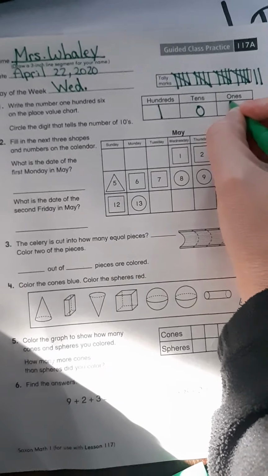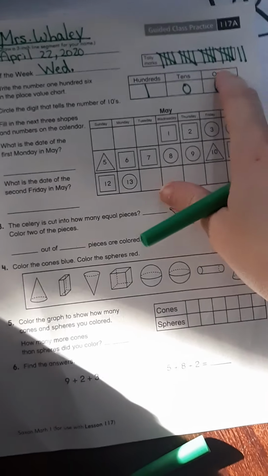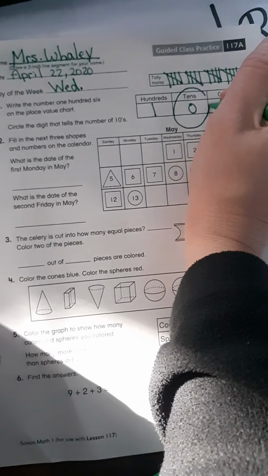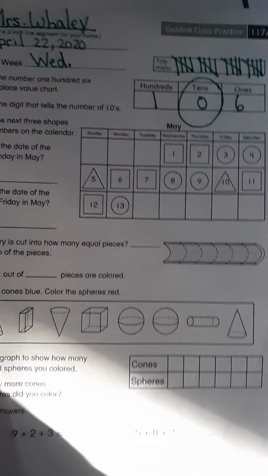All right, number 1. Number 1 says, write the number 106 on the place value chart. So 1, 0 tens, and 6 ones. Okay, so 106. Now it says to circle the digit that tells the number of tens that I have. So this is my ones, tens, hundreds. This one is my tens place. Are there any tens? No, there's no tens here. Okay, but it's still a number, so we're going to circle it. Still the tens place.